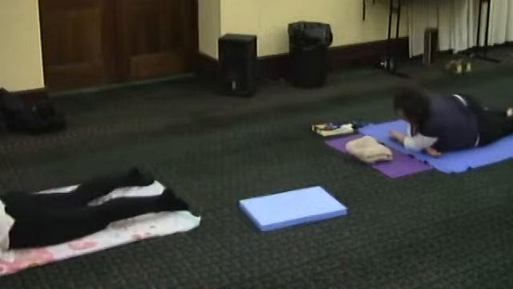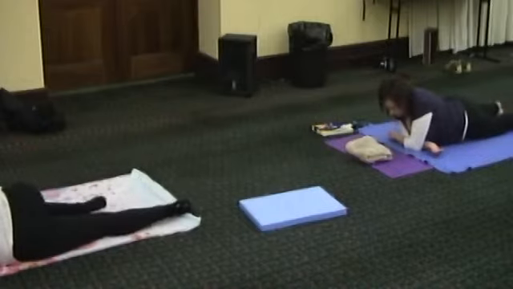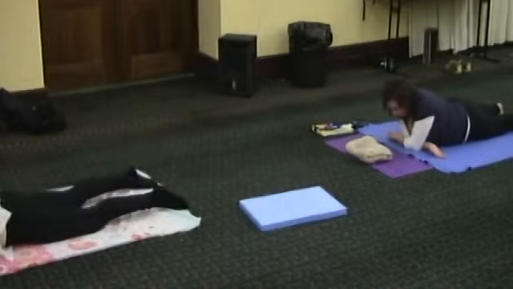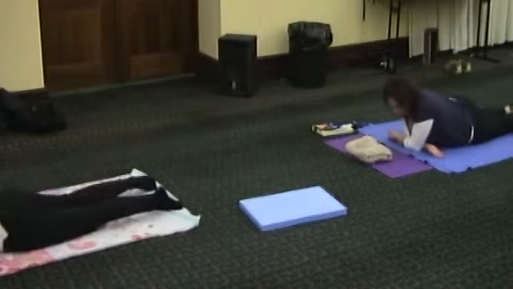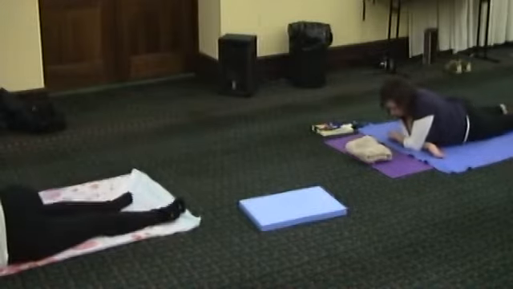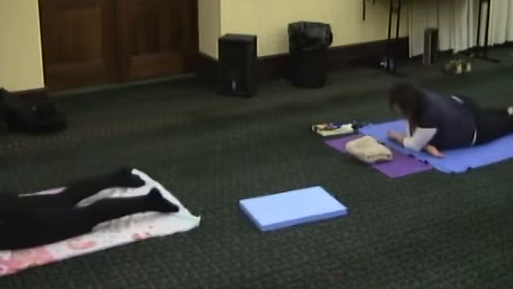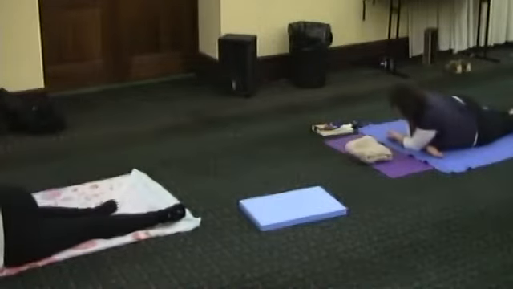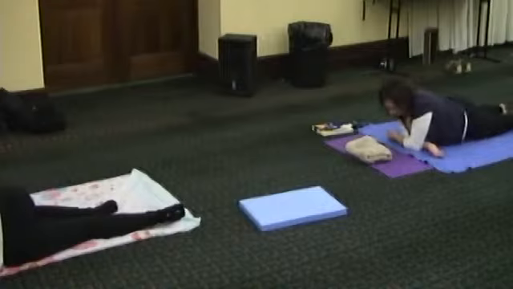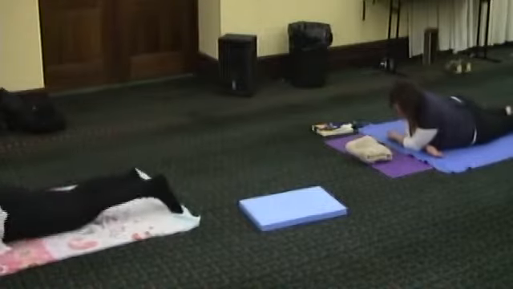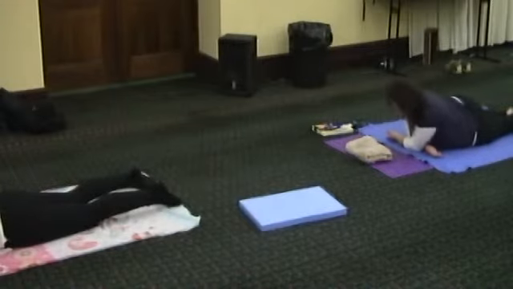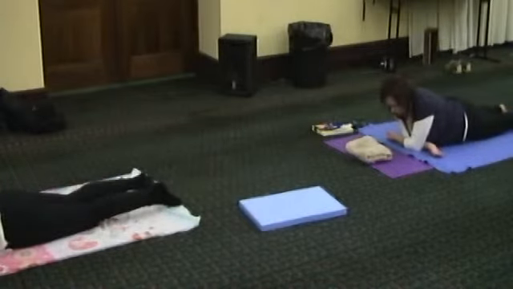And then come back. Do that several times and notice which shoulder goes to which hand. That's nice.